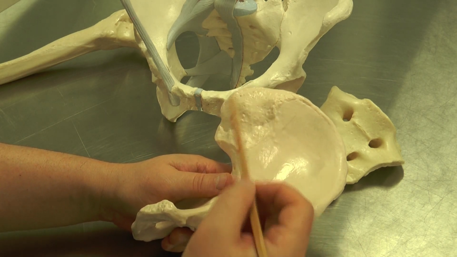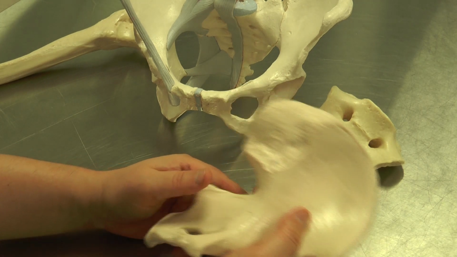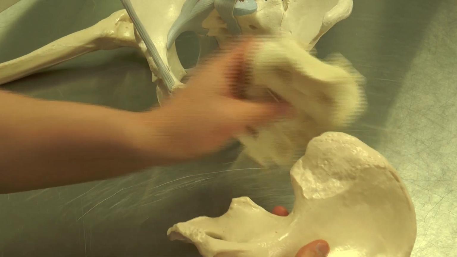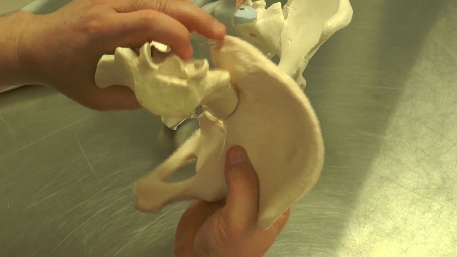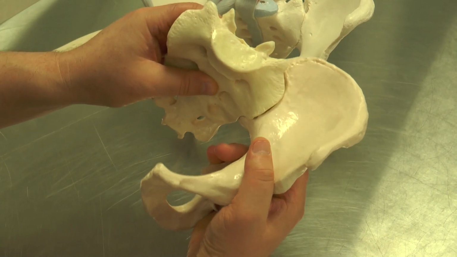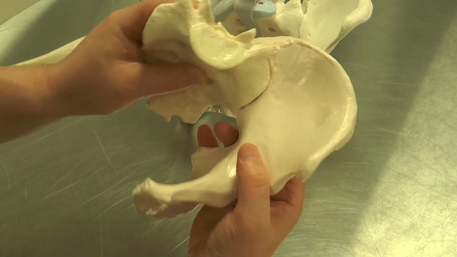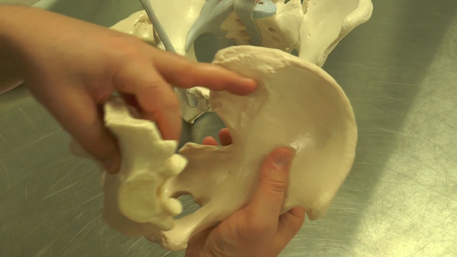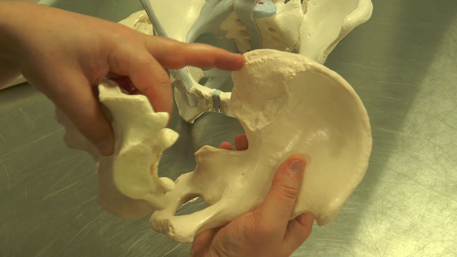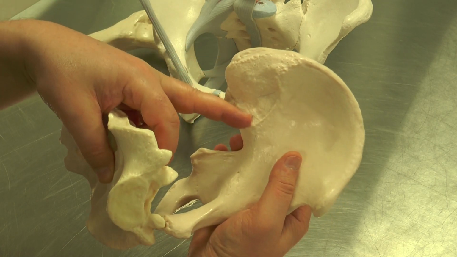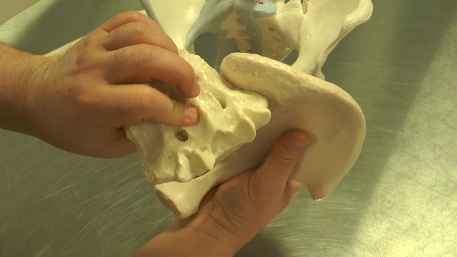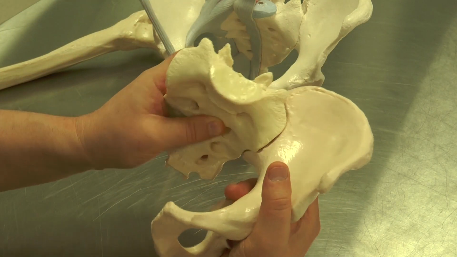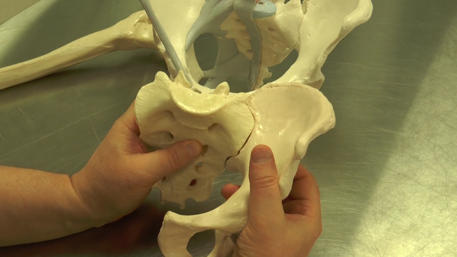The rough part is where the ligamentous structures attach to the posterior aspect of the sacrum. And this basically stabilizes the sacroiliac joint. There are a lot of ligaments attached to this tuberosity, the roughened part at the back, and it attaches to the back part of the sacrum. And the reason is that this joint should be really strong.